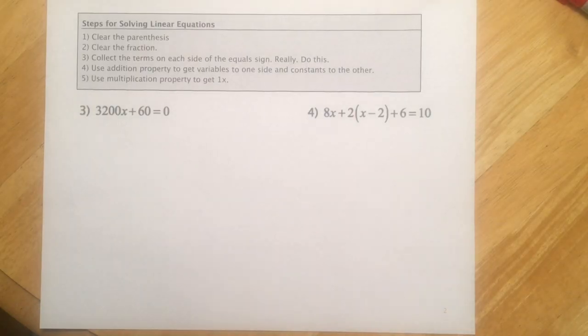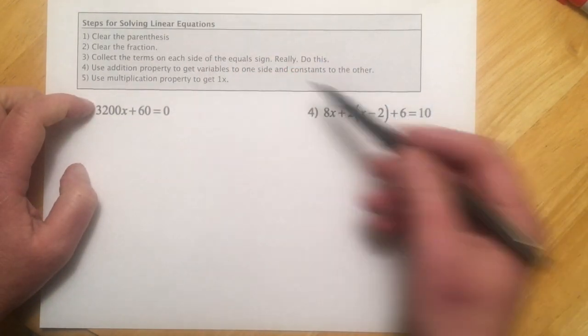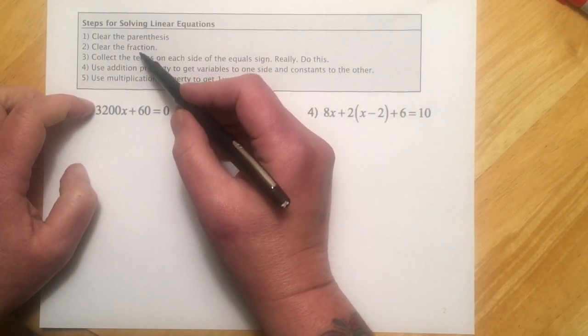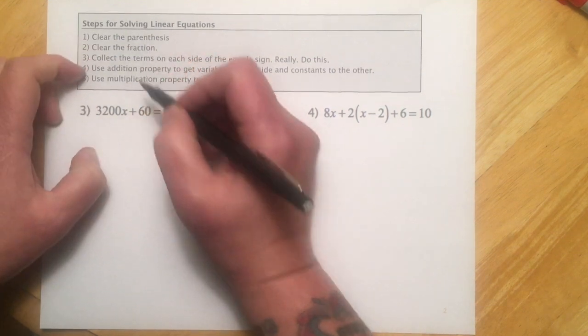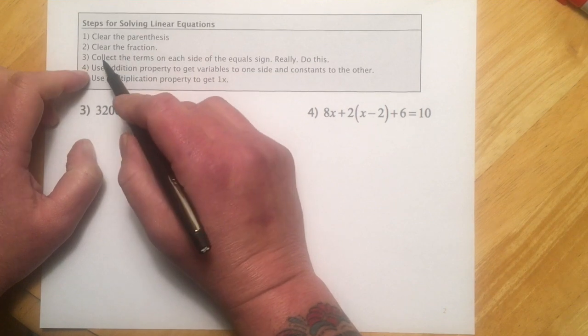The rest of the section is solving linear equations. There are some steps in an order to do these things in. The first thing is if there's parentheses, you want to clear those. If there's fractions, it's very often a good thing to clear those. We'll show you some examples, and we'll see that all throughout this chapter.